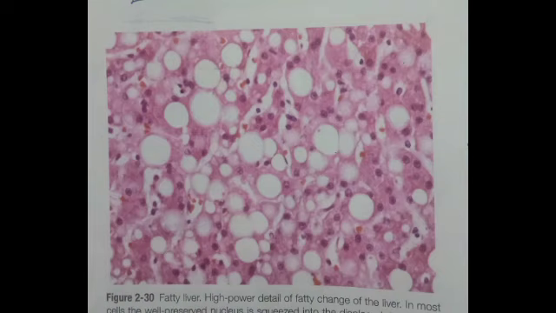Next we have vimentin filaments, which are for connective tissue cells. And glial filaments are for astrocytes, which are cells in the CNS, the central nervous system. So we have glial filaments, vimentin filaments, desmin filaments for muscle, neurofilaments, and keratin filaments.